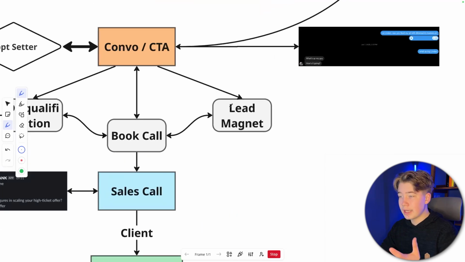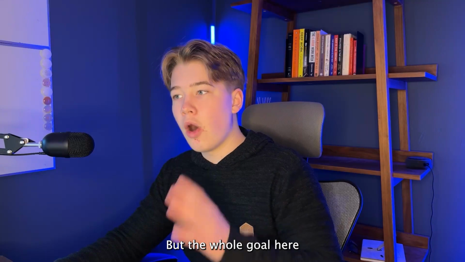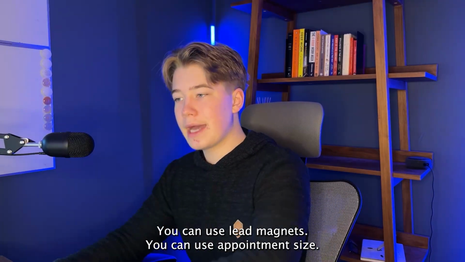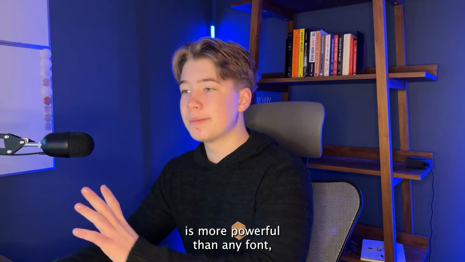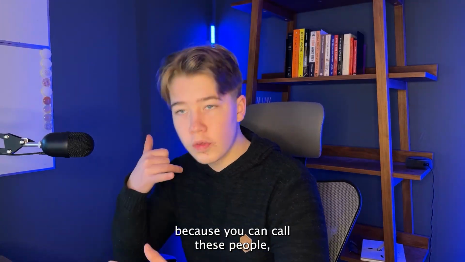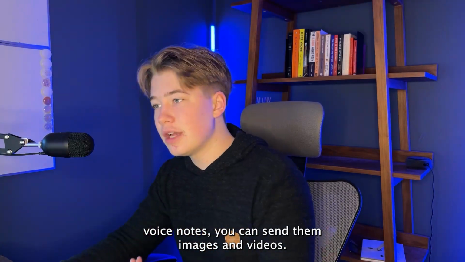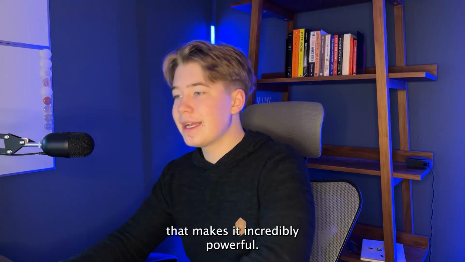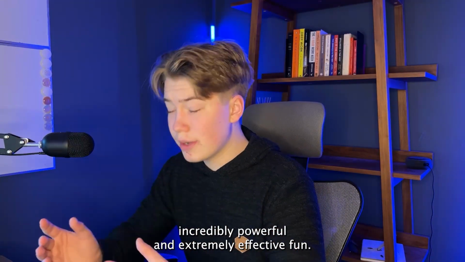And another way to book the call is having a lead magnet, right? So the stories can send people to a lead magnet, but the whole goal here is firstly followers, and secondly conversations. You can use lead magnets, you can use appointment setters, you can use all these things to start a conversation, because a conversation is more powerful than any funnel, because you can call these people, you can message these people, you can send them voice notes, you can send them images and videos. There are so many different features that we leverage here that makes it incredibly powerful, and an extremely effective funnel.